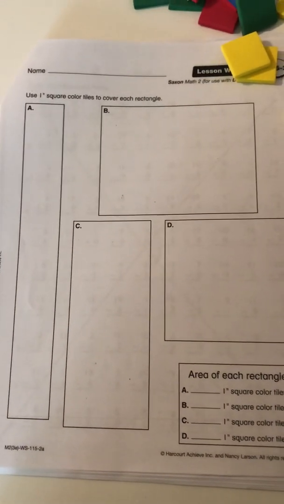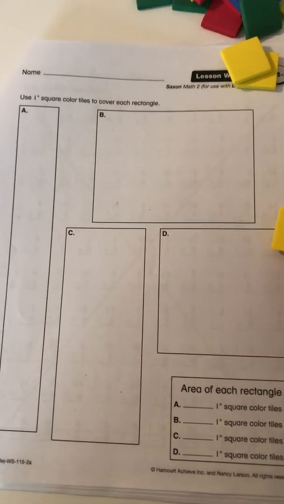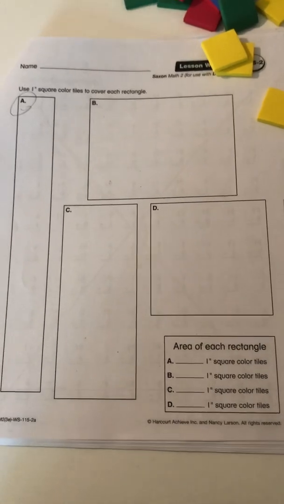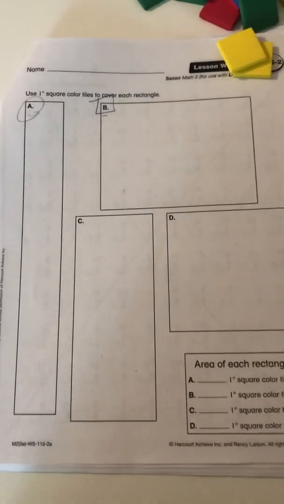that you see here. Now, take a look at these rectangles and tell me which one do you think is going to need the fewest number of these to cover it up? Which one? Let's see. Why don't we circle which one you think is going to take the fewest? And then which one do you think is going to take the most of these 1-inch color tiles? The most. I'm going to go with B. I'm going to put a square around that.